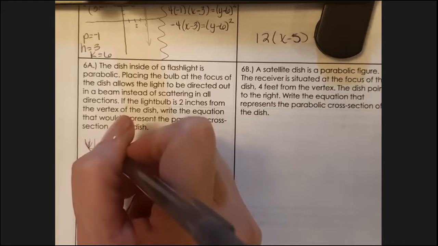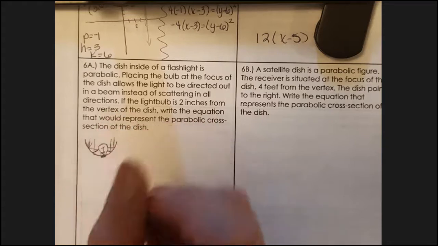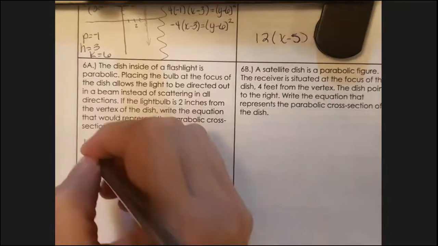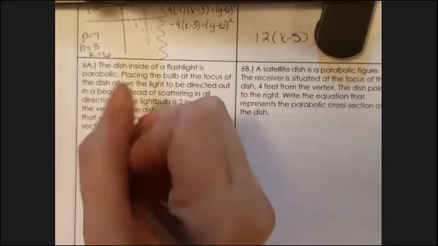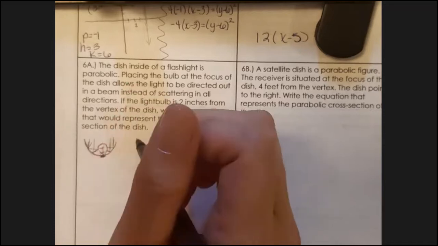So instead of bouncing all over the inside of the parabola, it creates a beam of light shining out of the dish, and it concentrates all that light. In order to make that happen, the light bulb has to be at the focus of the parabola. If we were to cut down through the middle and look at it from the side, this is what it would look like, with the light bulb at the focus of the parabola, otherwise it doesn't work.